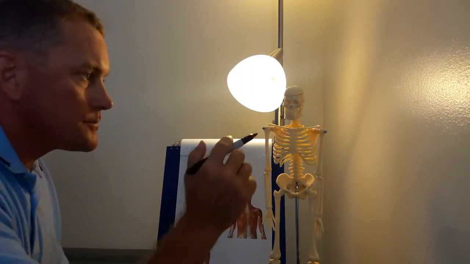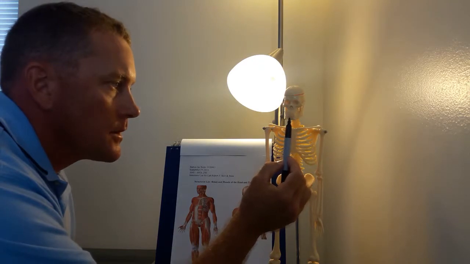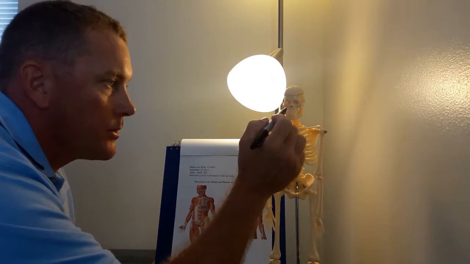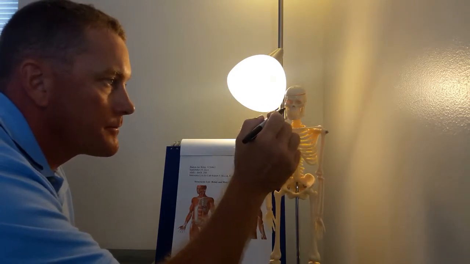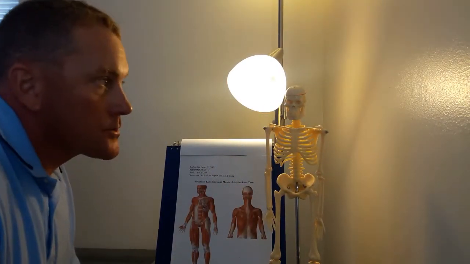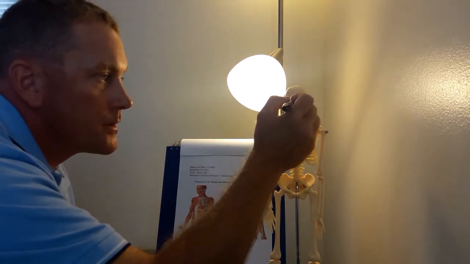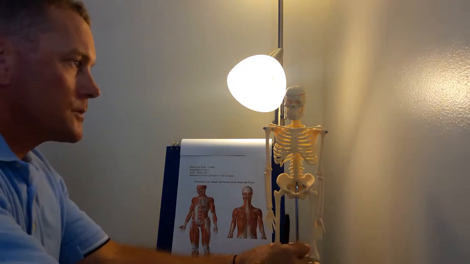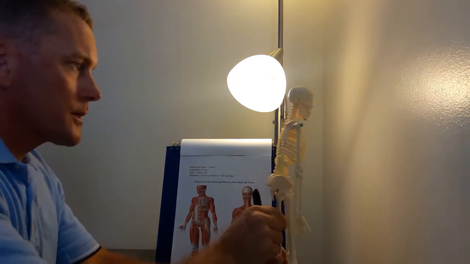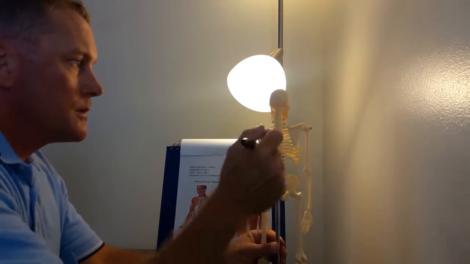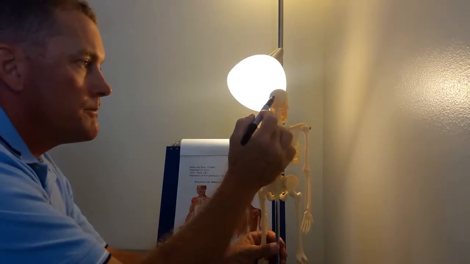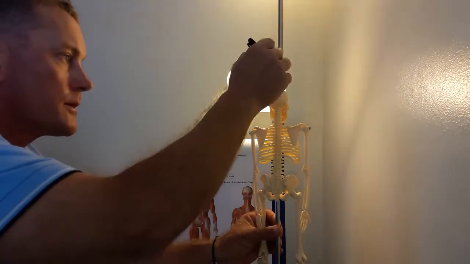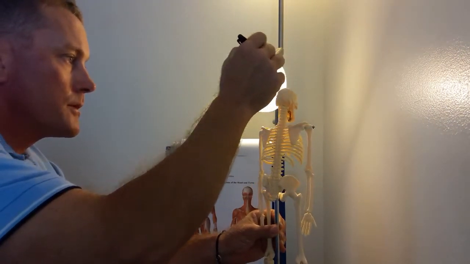The mandible here. The maxilla is above the mandible here. The nasal bone directly here. The occipital bone. Our occipital bone is directly the posterior aspect of the cranium here. Our parietal bone is directly on top here.